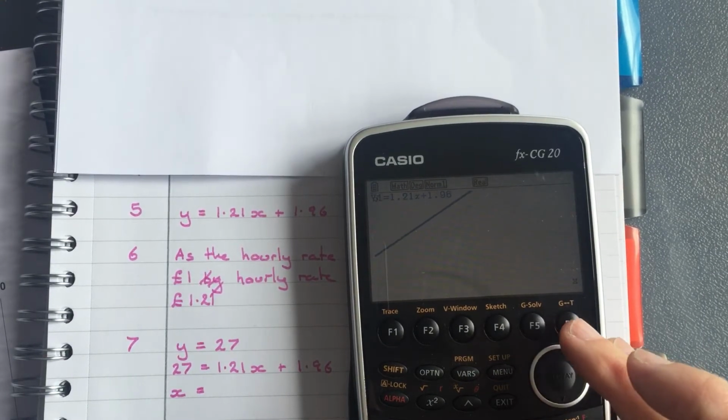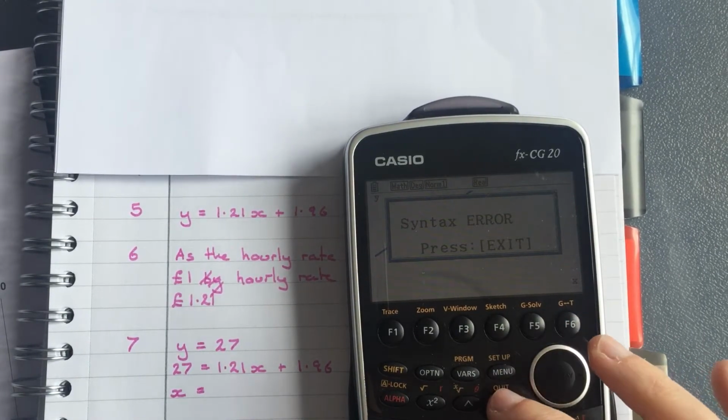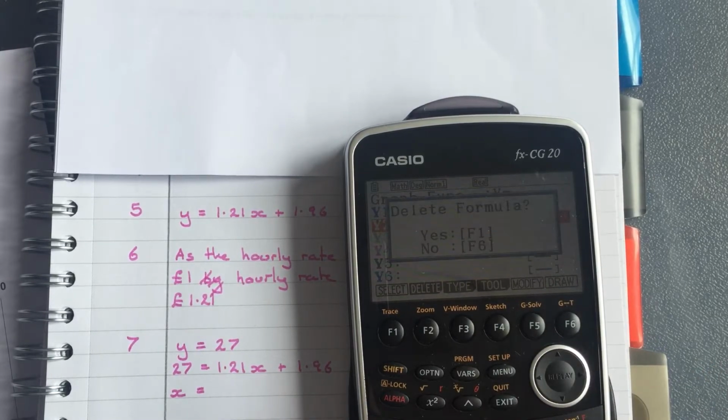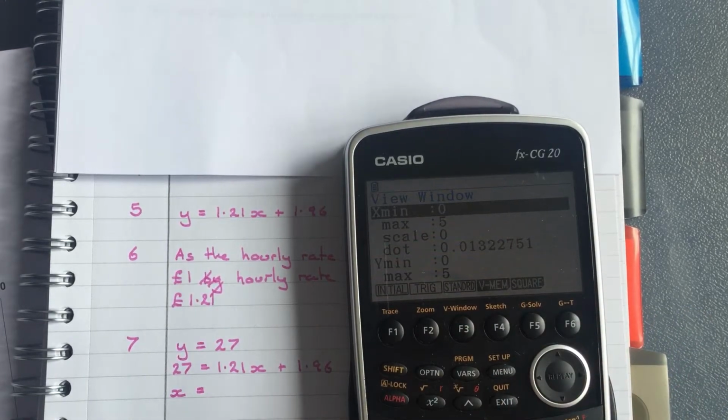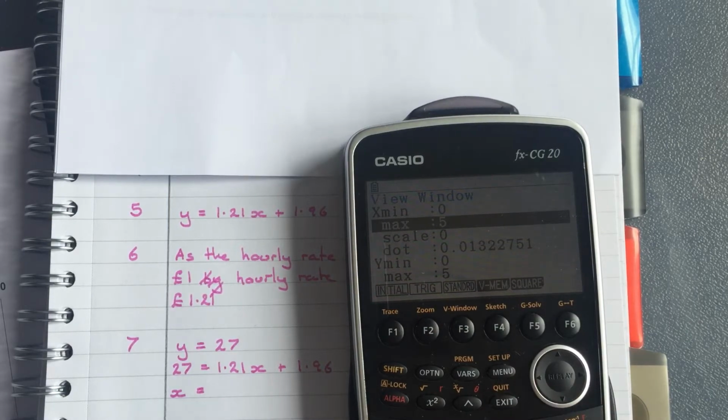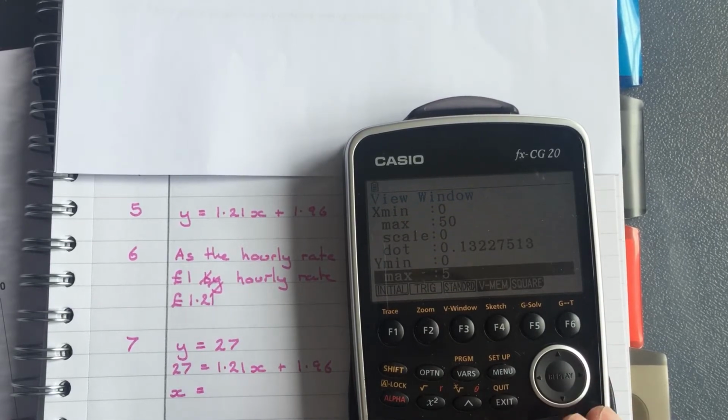I draw that. Delete that. So view window, we'd want x to go from 0 up until it's not going to be more than £50.